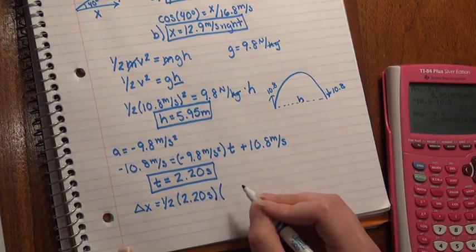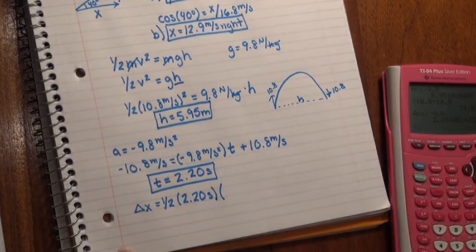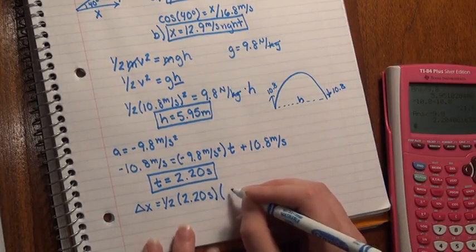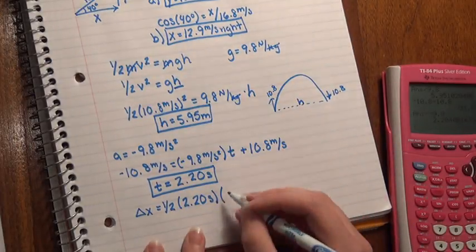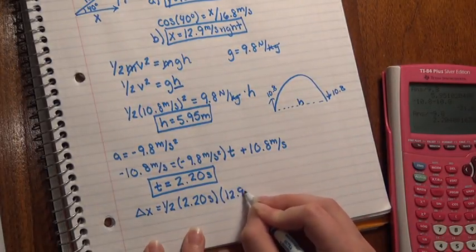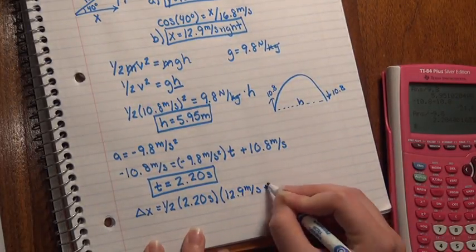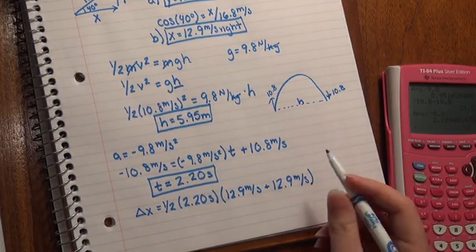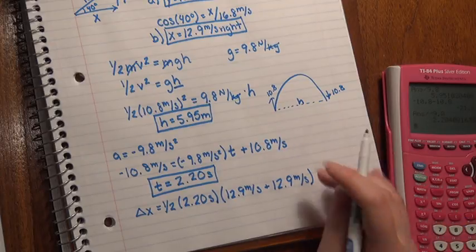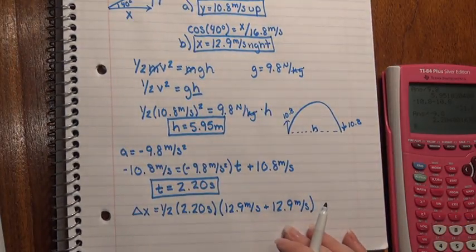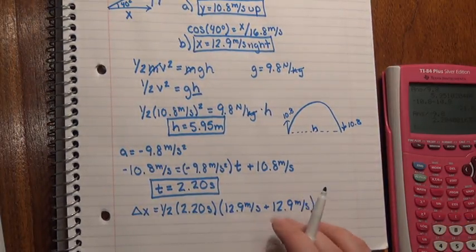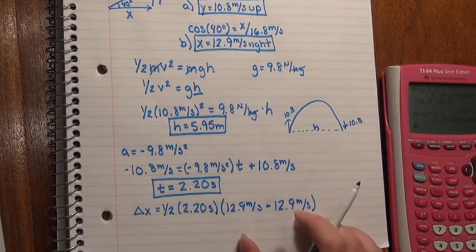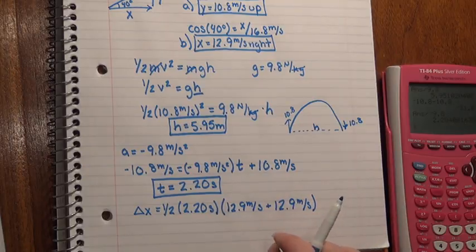times, oh wait, I believe I wrote that wrong. I didn't write that wrong, never mind. Okay, we're all good. Times the velocity in the x direction, so 12.9 meters per second, plus 12.9 meters per second. And that's because in projectile motion, the x velocity does not change. So the value of the x velocity doesn't change, neither does the direction.